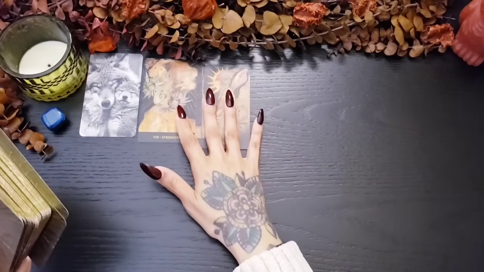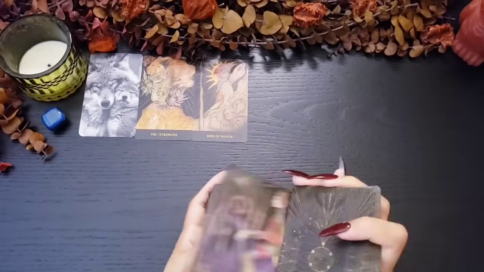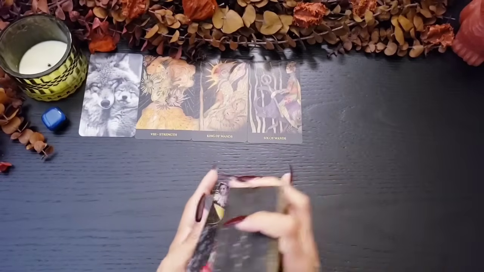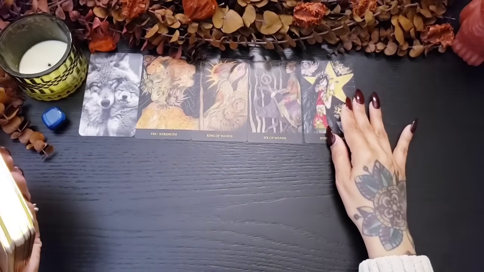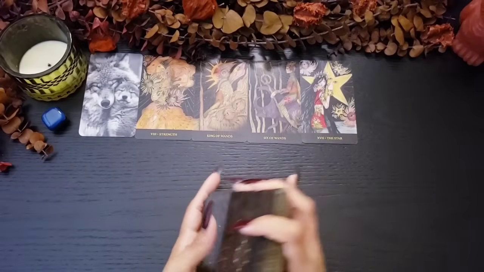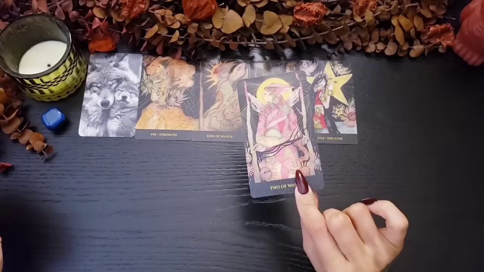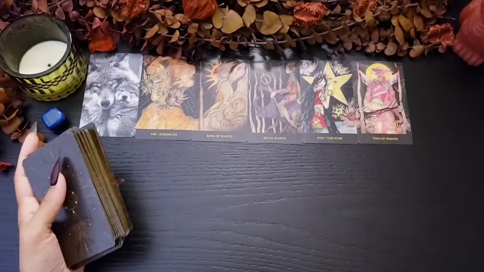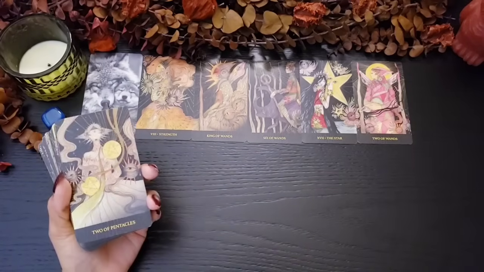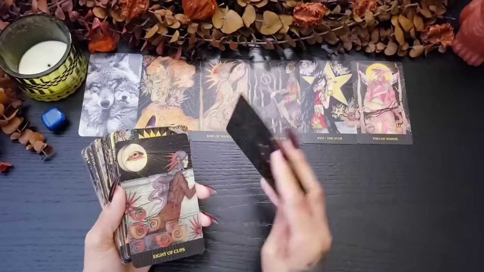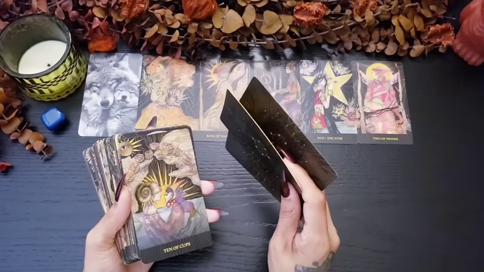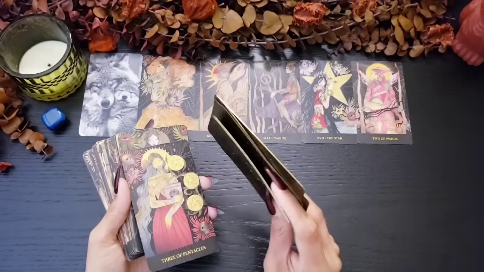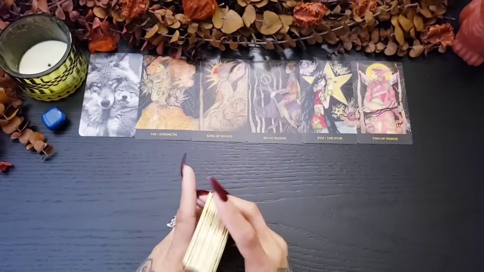King of Wands, the Six of Wands, the Star, and the Two of Wands. Two of Pentacles, the Eight of Cups, oh boy. The Sun and the Ten of Cups, the Death card, the Ace of Wands, Justice, Three of Pentacles, and the Tower.